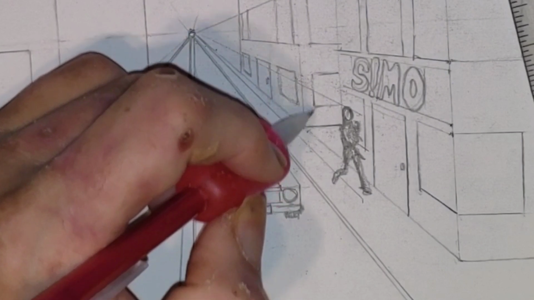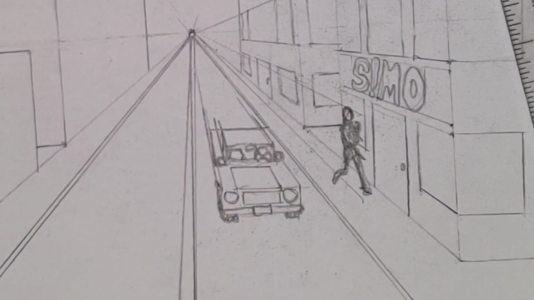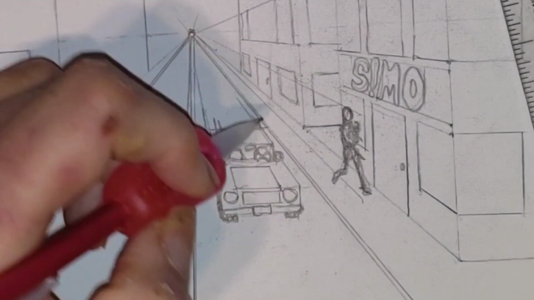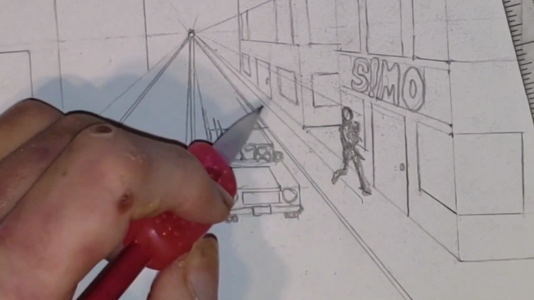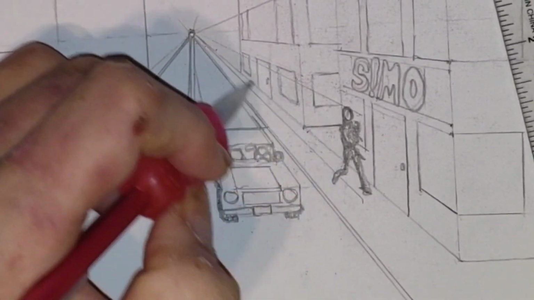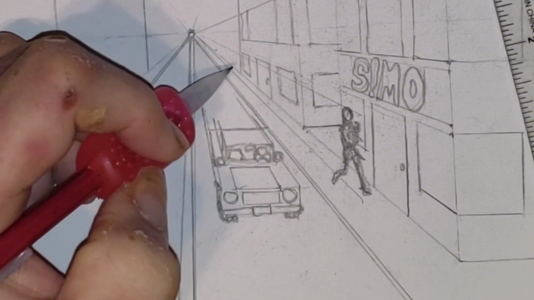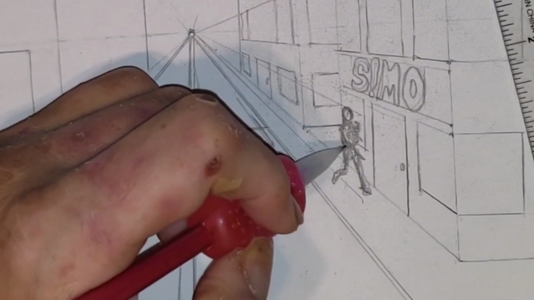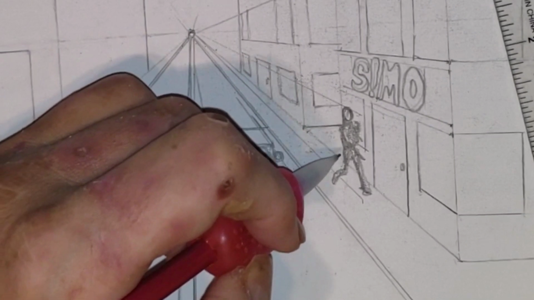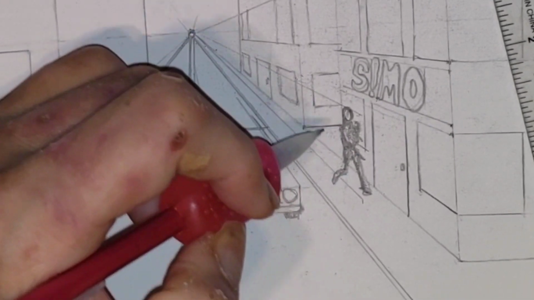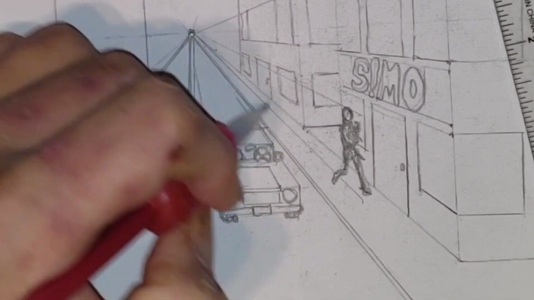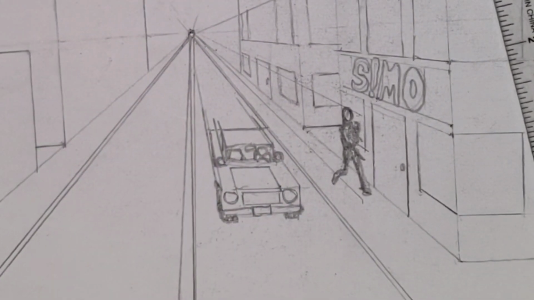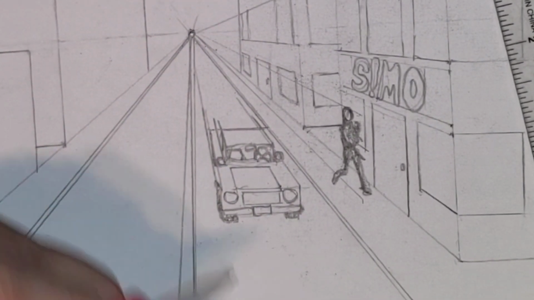These two lines will probably help you keep the people walking on the sidewalk in perspective, because you're going to have some people back here. They should not be the same size as this one. This figure is closer to us, so it should appear bigger. The people that are farther away should appear somewhat smaller.